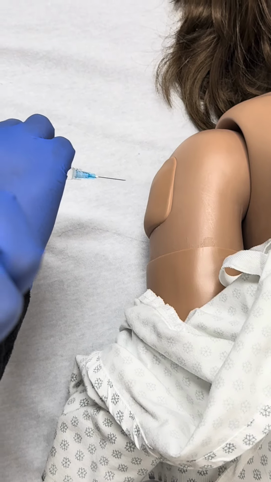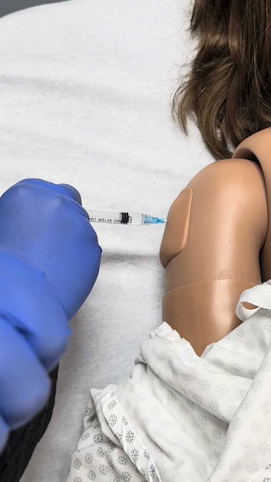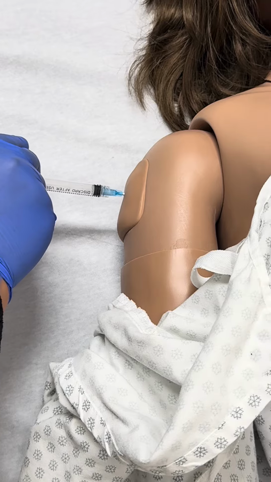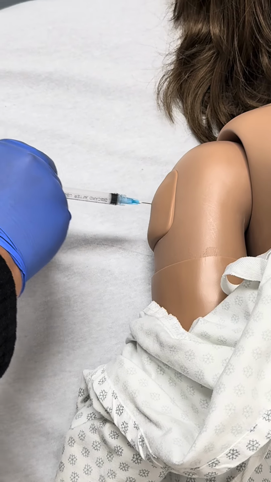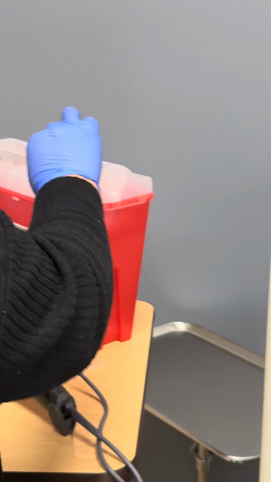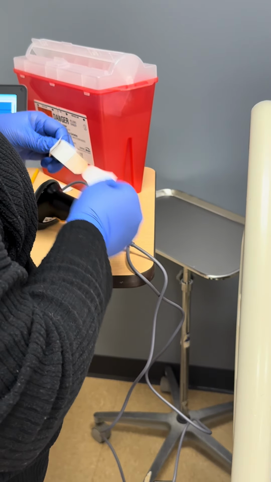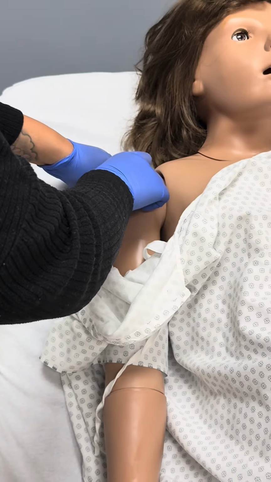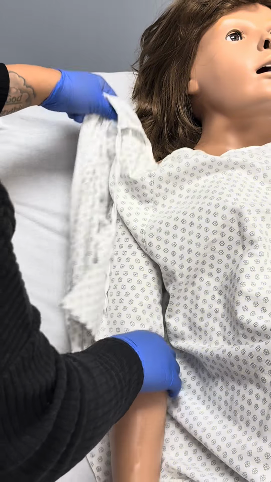So I'm going to warn my patient, 1, 2, 3, inject, push back on the plunger, and I'm all done. This needle does not have a safety, so I'm going to remove it and immediately put it in the sharps container. And now that my sharp has been thrown away, I'm going to place the Band-Aid. You don't want to massage the site or do anything like that.